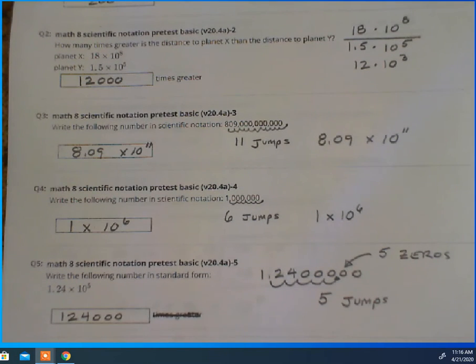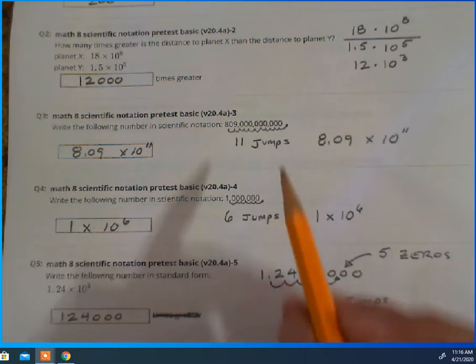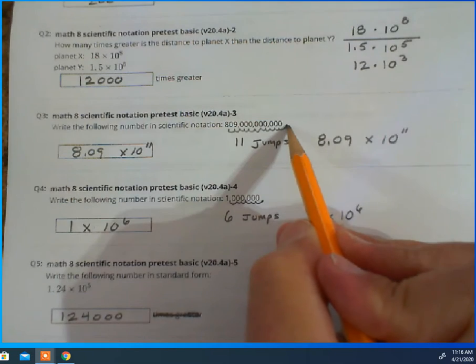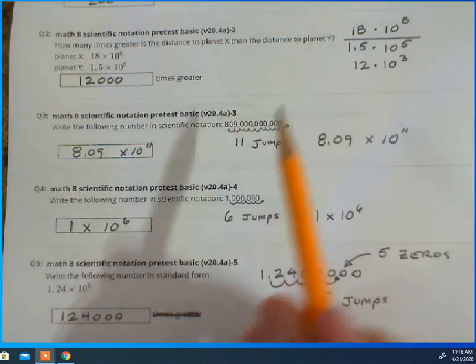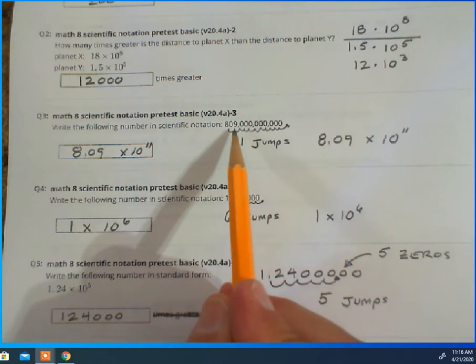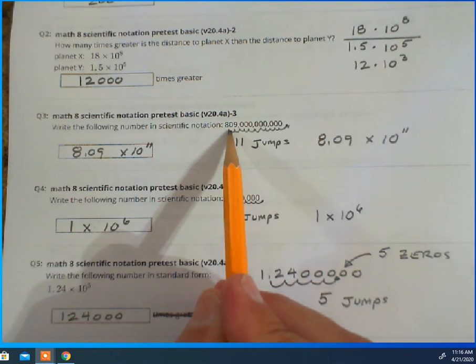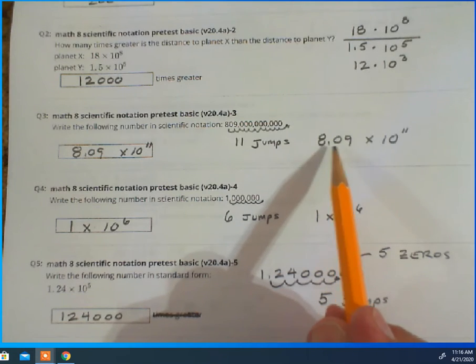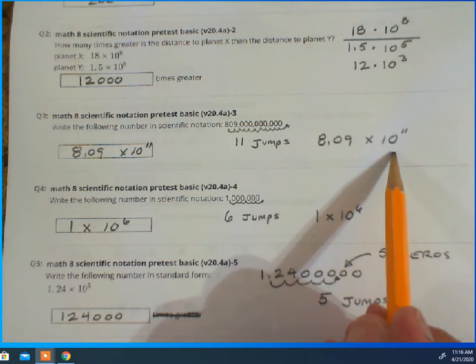Write the following number in scientific notation. Well, first off, I have to find out where the decimal is. The decimal is currently right here. And where does it want to be? It wants to be almost at the front. So how many jumps is that? That would be 11 jumps to get it almost to the front. So I read it as 8.09 times 10 to the 11th.